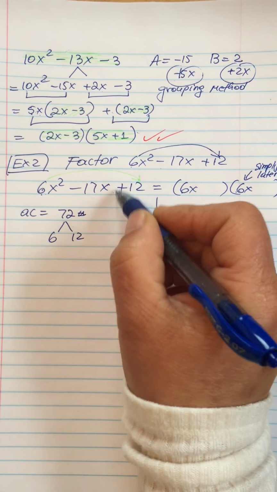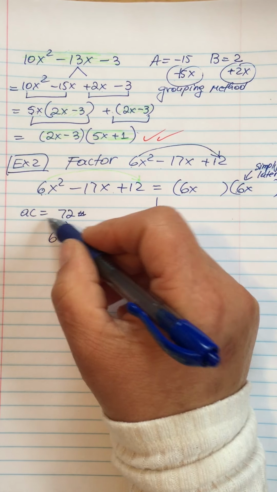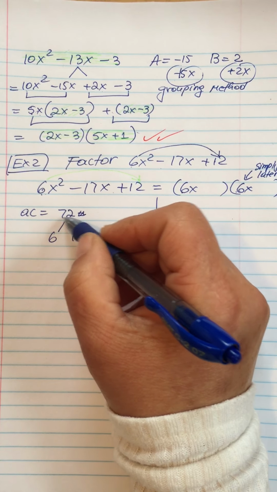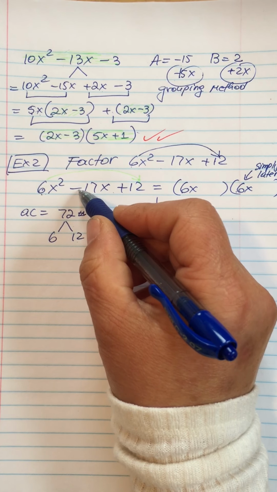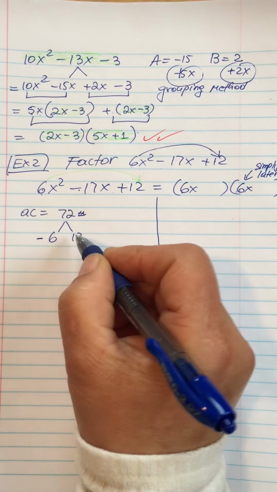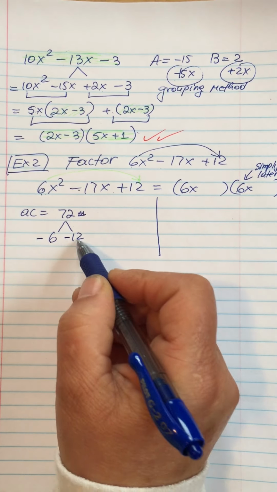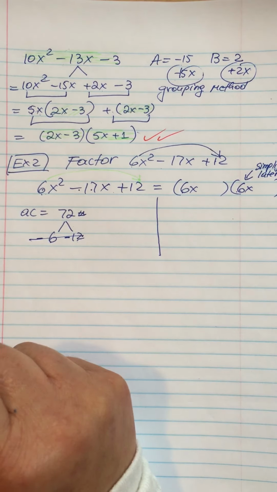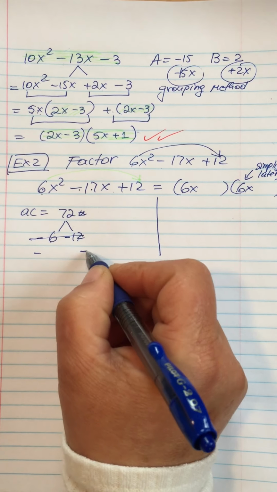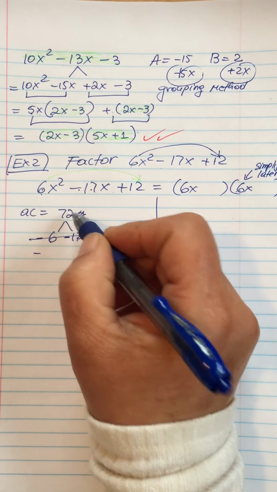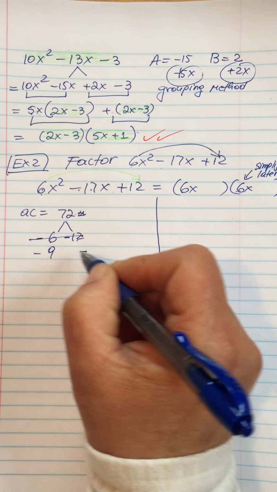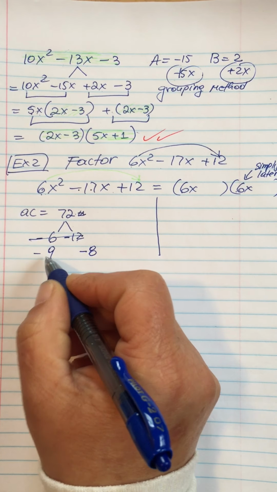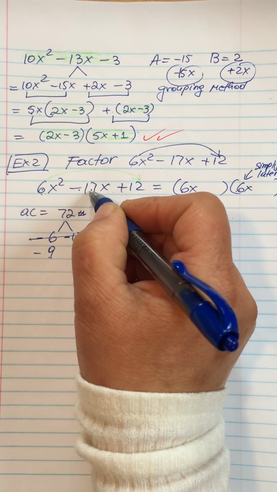Now what are the signs of the factors? The product is positive, so the numbers have the same sign and they are both negative. But 6 and 12 is 18, not 17, so these are not my numbers. So still I have two negative numbers, and 72 is 9 times 8, and this works because 9 plus 8 is 17.